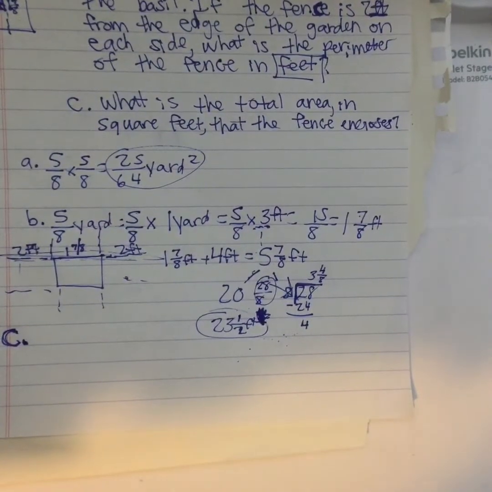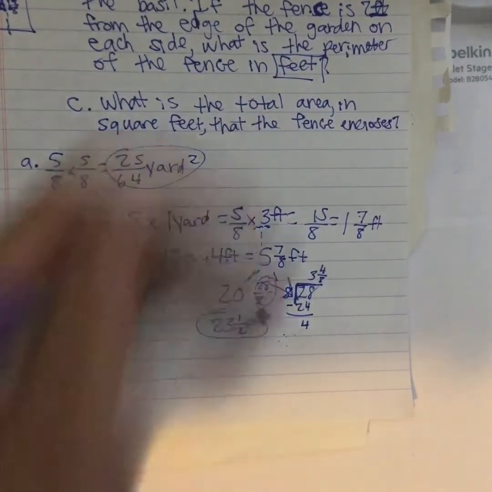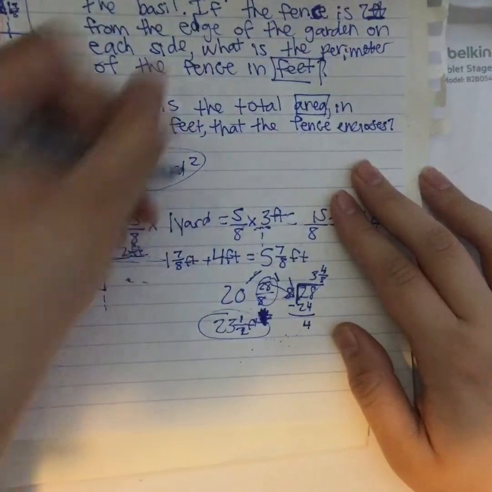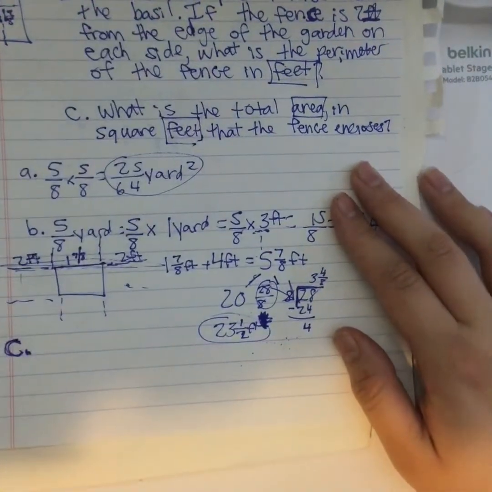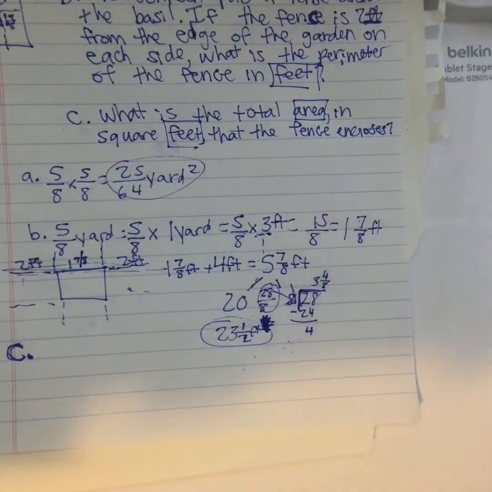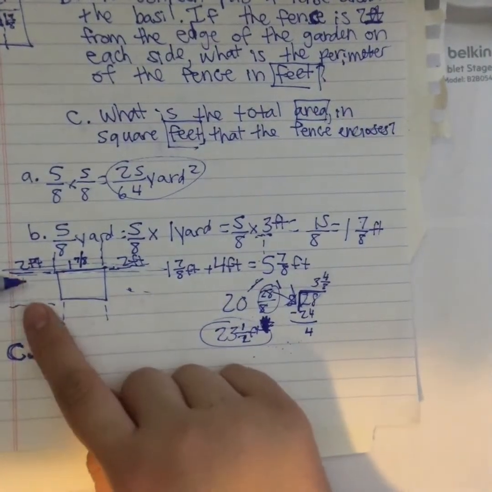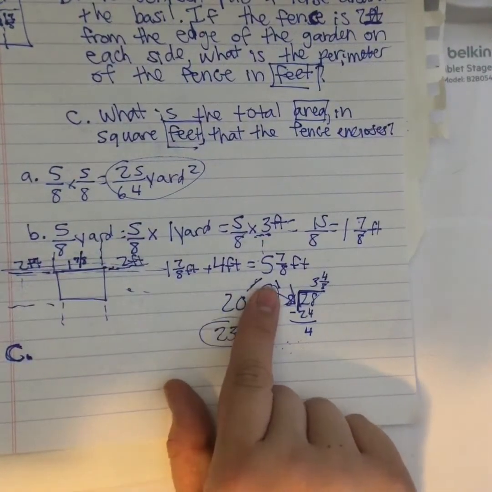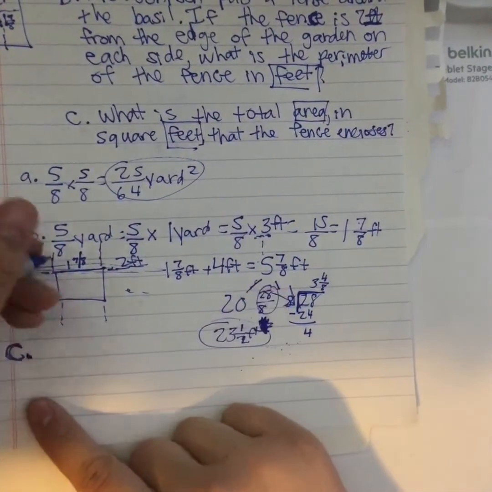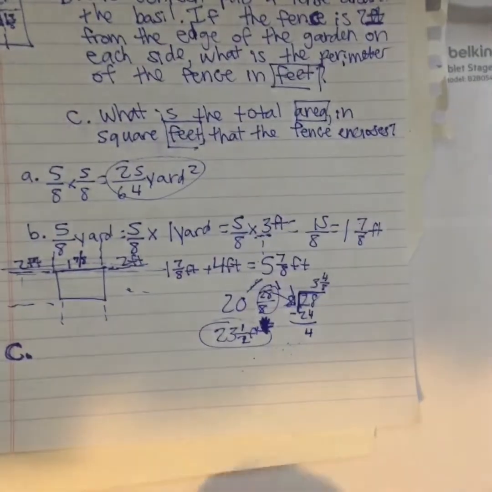So C is asking us, what is the total area in square feet that the fence encloses? So area is length times width. Our length of our shape with the fence, we determined in part B, was 5 7/8 feet.